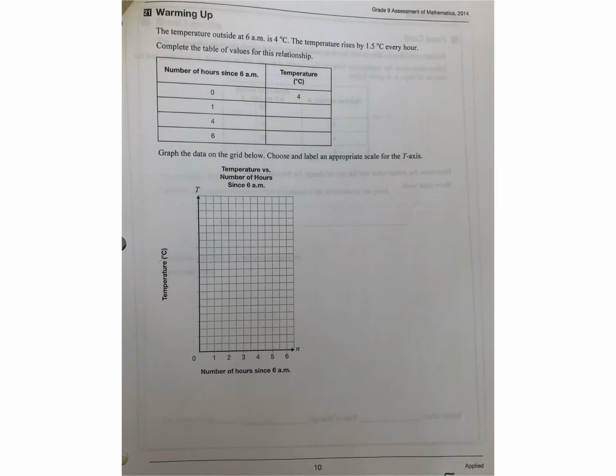This question says the temperature outside at 6 a.m. is 4 degrees Celsius. The temperature rises by 1.5 degrees Celsius every hour. This is very important. It's rising every hour. And like we just talked about, if you look at the table of values, they rose by 1 hour in the first row, and then what happened? What did they do all of a sudden? It increased by 3 hours.